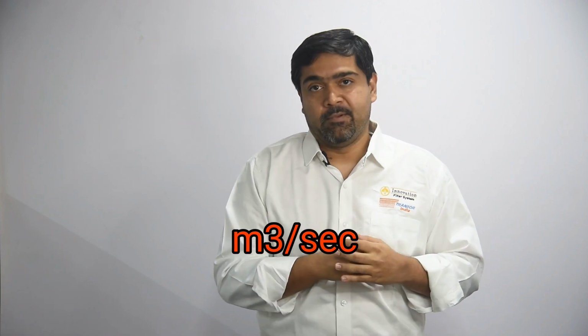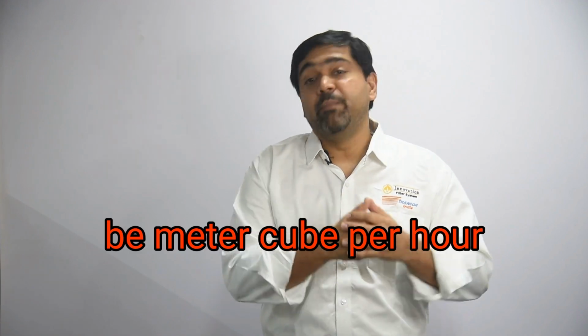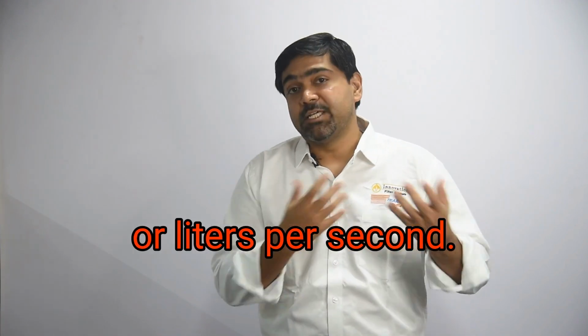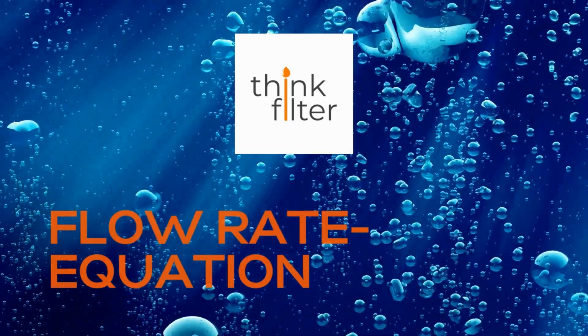In physics, flow rate is the volume of fluid passing through a channel in a given amount of time. The SI unit, or standard unit, for measuring flow rate is meter cube per second. But depending on your application or industry, it can also be meter cube per hour, liters per minute, or liters per second. Personally, we use liters per minute because it just makes things easier. We can simplify flow rate to be the tendency of any fluid to move from one place to another in a given amount of time.